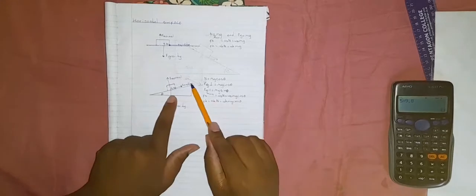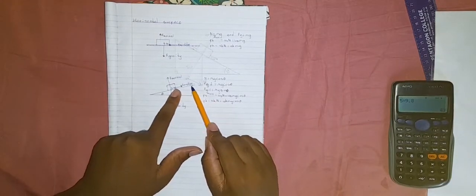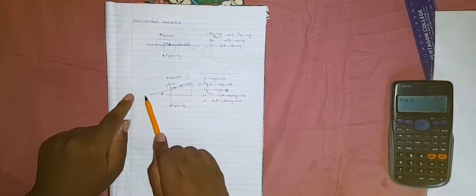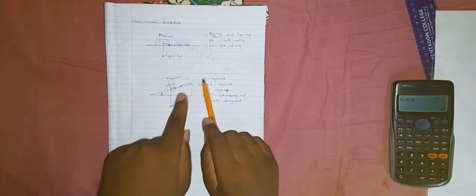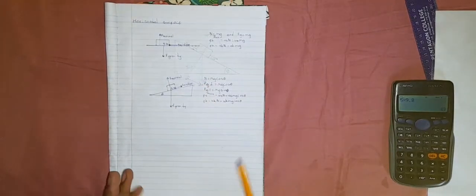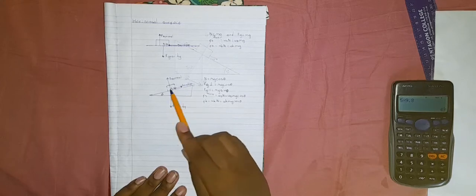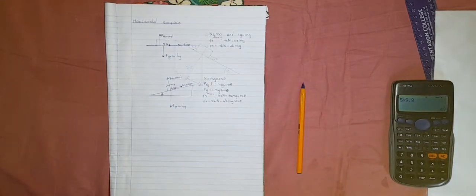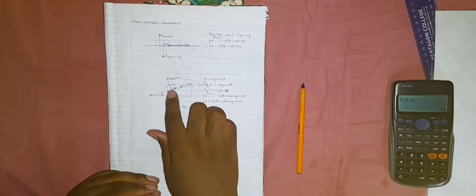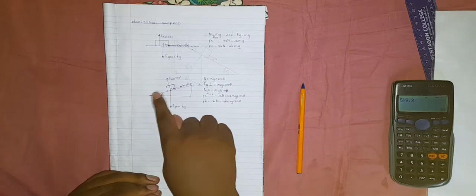If I leave this object here, tomorrow when I wake up, I might find it here. But when I leave it here, I will never find it here unless someone pushed it up to here. So what is the force that allows this object to slide down the incline? Of course, it's the Fg parallel. It makes this object slide down always. It does not make it slide up.